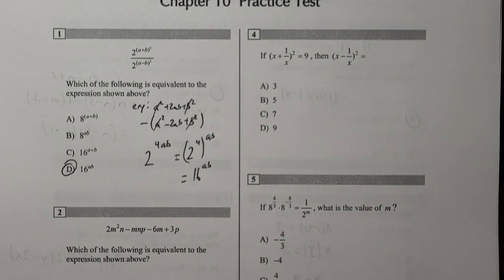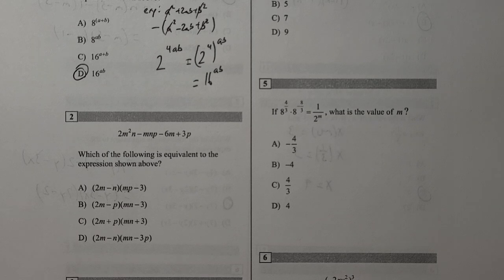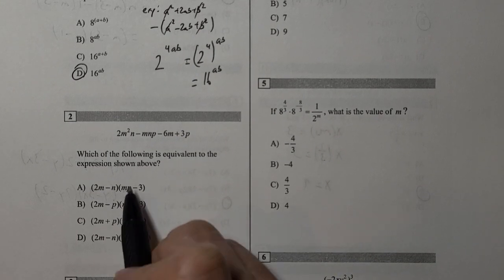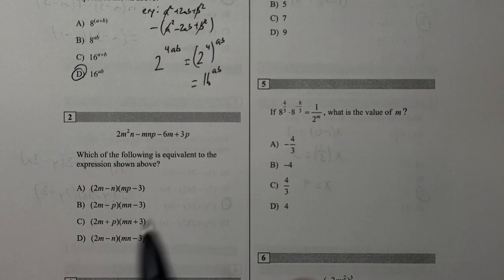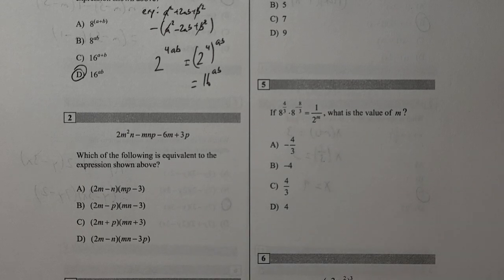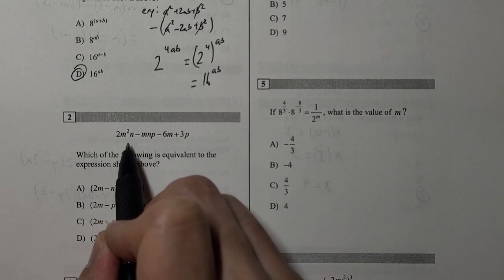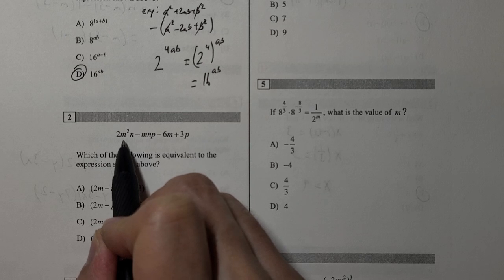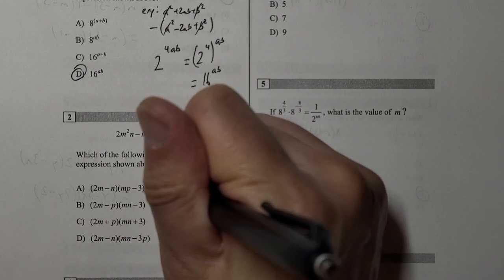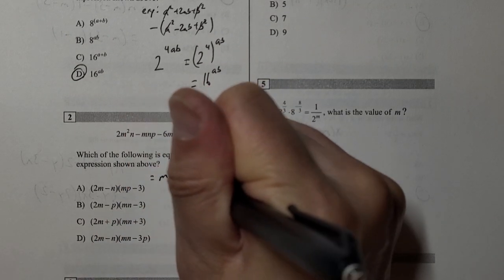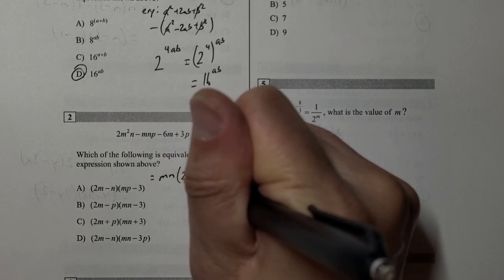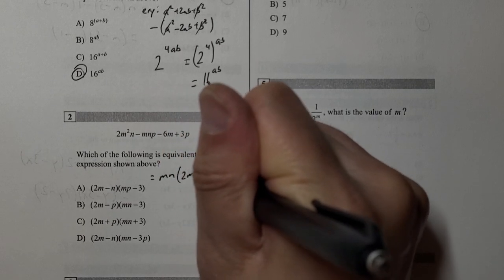Okay. Which of the following is equivalent to the expression shown above? This looks like a factoring problem, just looking at the choices. So, what can I factor? Well, from the first two terms, it looks like I can factor out an m and an n. So let's try that. n times 2m minus p.